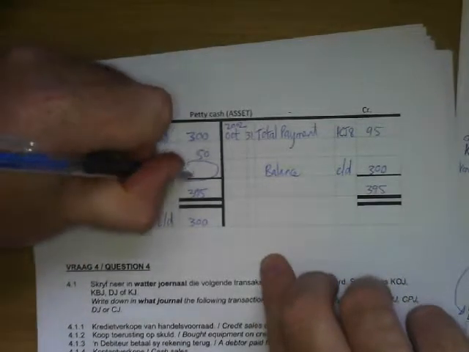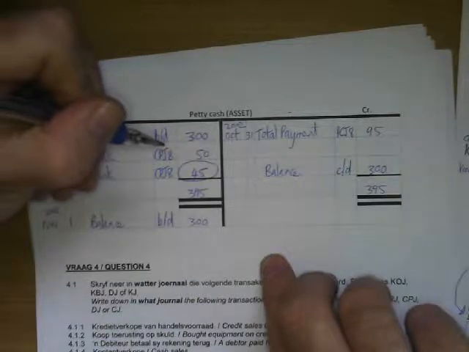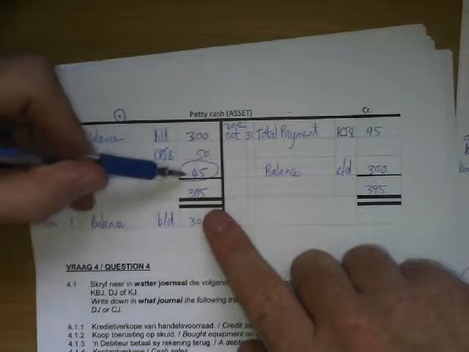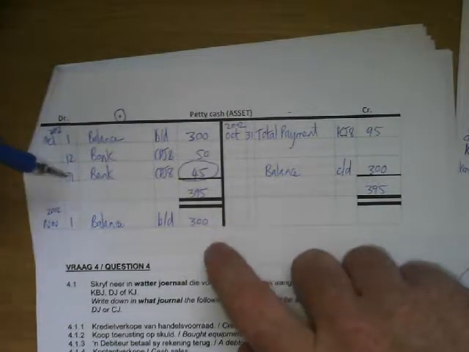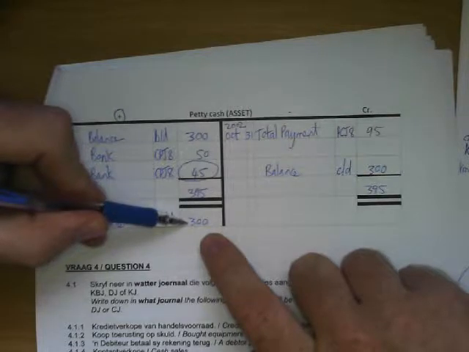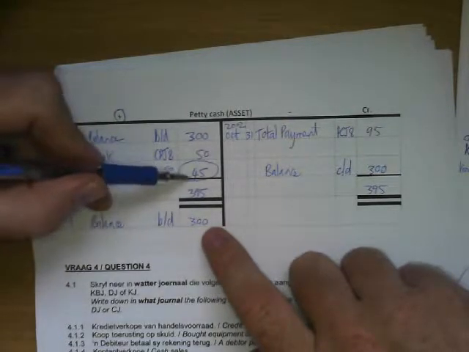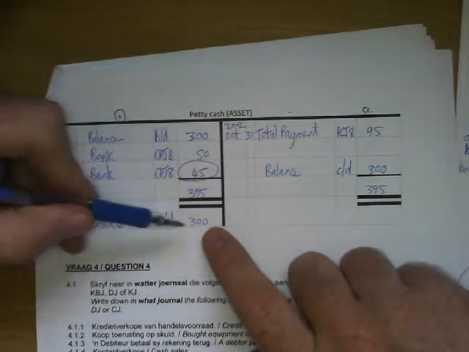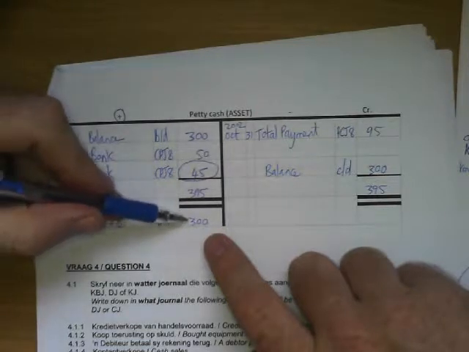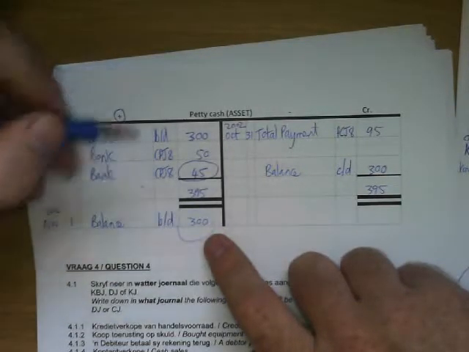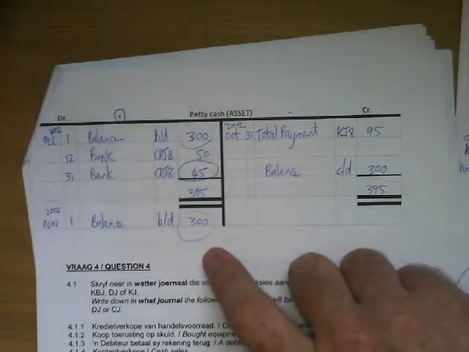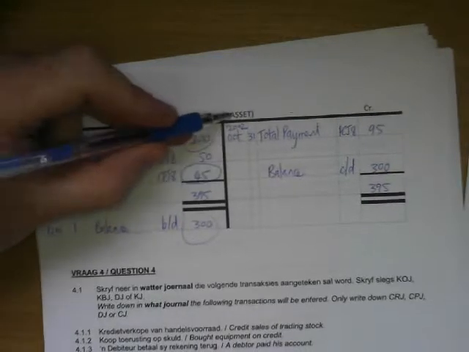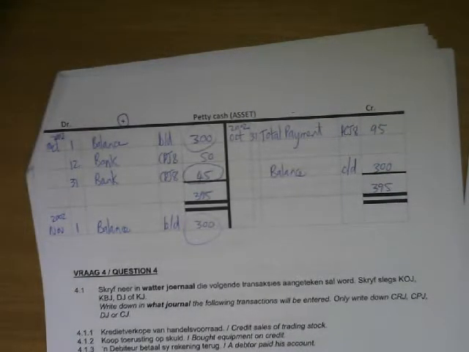395 minus those two amounts, and that will give me 45 Rand that I have to put in there. That means the 45 Rand is what I still had to pay in on the last day of the month to get it back to 300 Rand. So what did I have before I paid in the 45? It would have been 255, plus the 45 gives me the 300 Rand. So again I've got 300 Rand at the beginning of the next month, like I had at the beginning of the previous month. Okay, that was the petty cash asset for the general ledger for question 3.